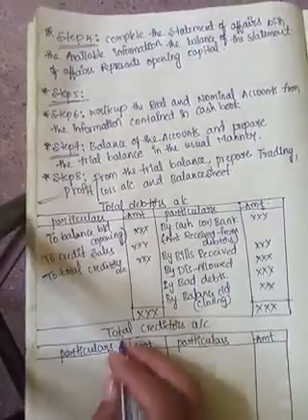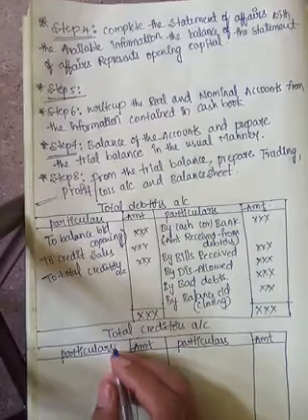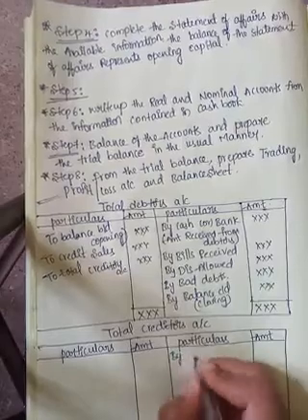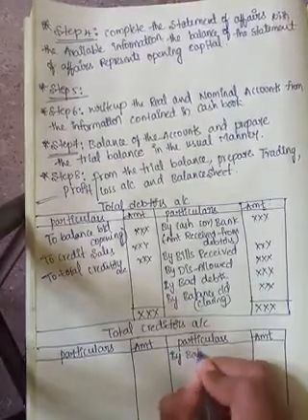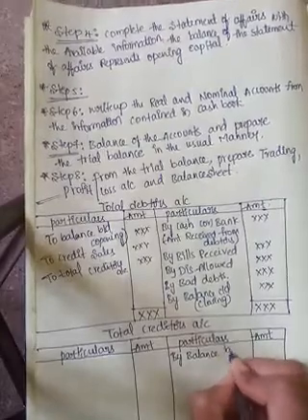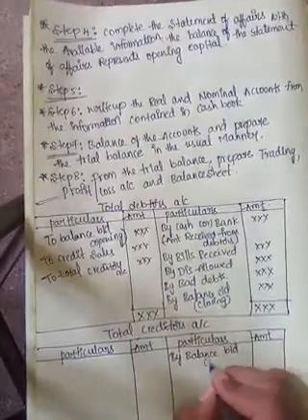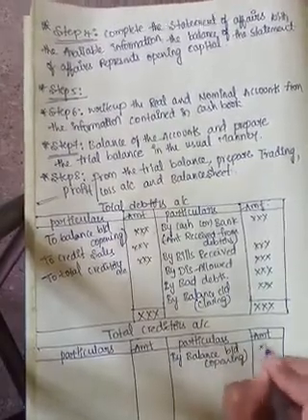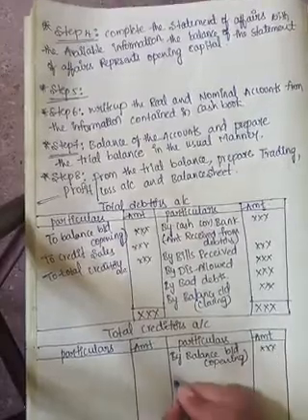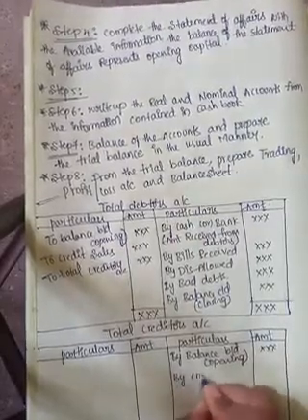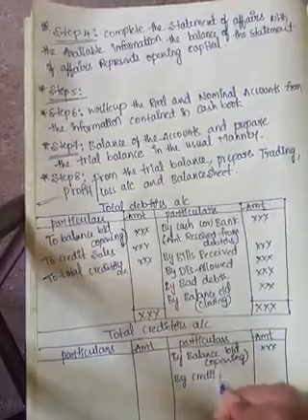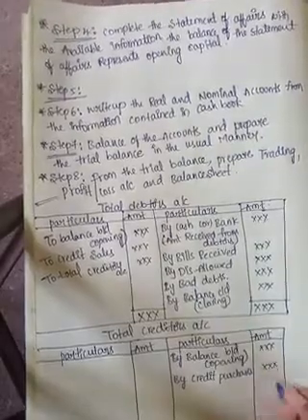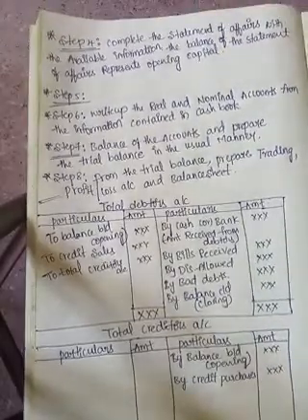Here creditors are a liability, so liabilities start with the credit balances. By balance brought down is the opening balance. Next is by credit purchases.